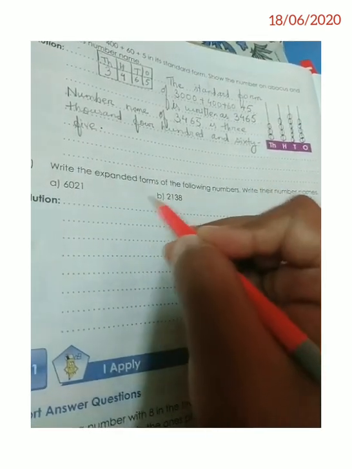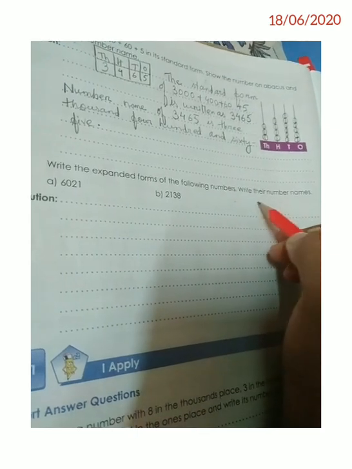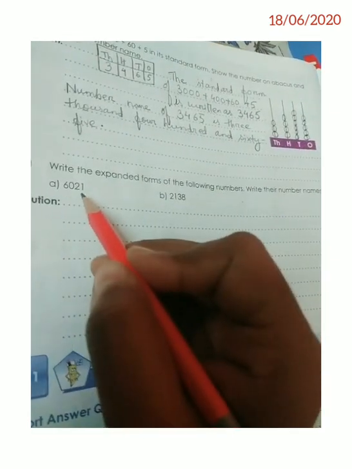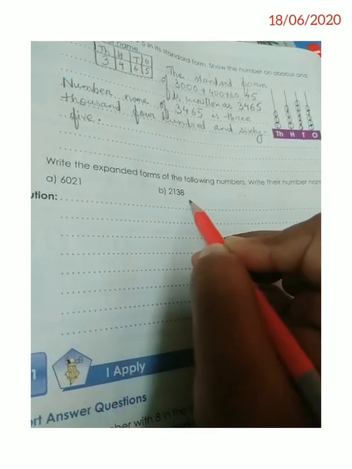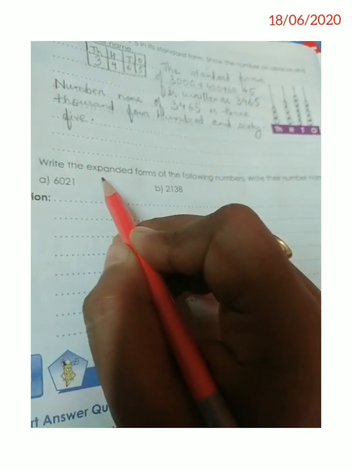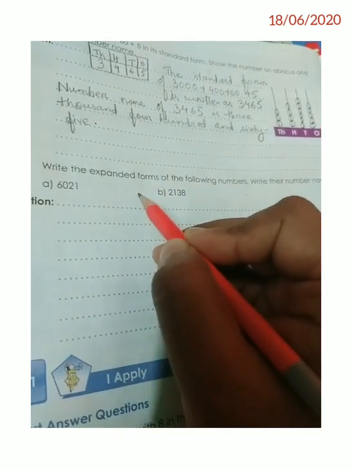Okay, now dear children, the next question, write the expanded forms of the following numbers, write their number names. Question number A is 6021, question number B is 2138. Now dear children, in the question they have asked you to write the expanded form and their number names. Alright, now in order to write the expanded form, first we will draw the place value chart. Okay, let us draw over here. Thousands, hundreds, tens and ones. Alright, I'm using my freehand drawing, but please dear children, you all use scale.